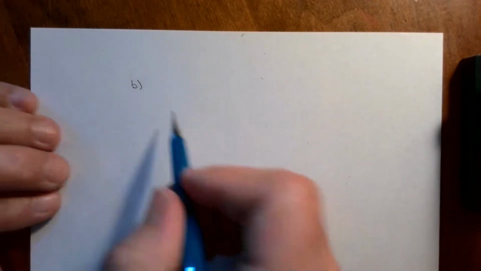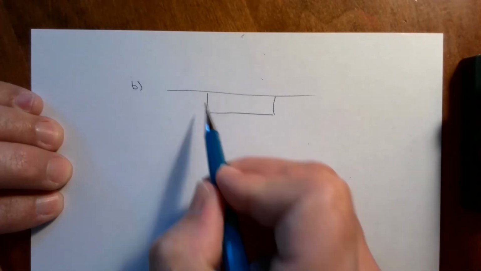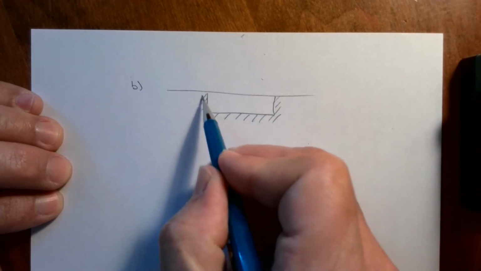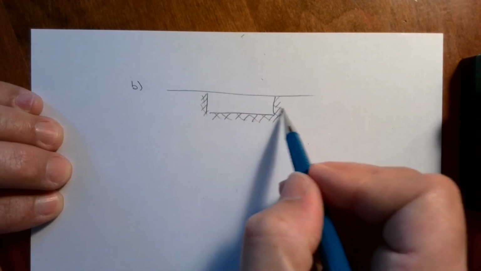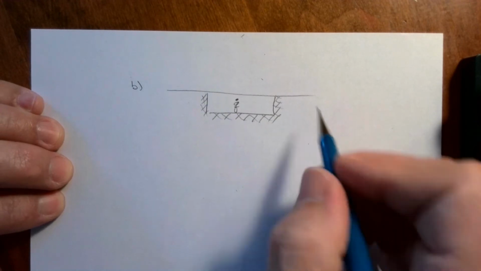So this is for part B. I'm going to draw the module. So this is our module. It's insulated around the outside. So inside this region here we have a Q dot.